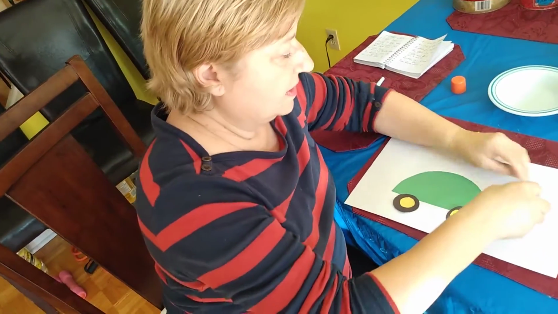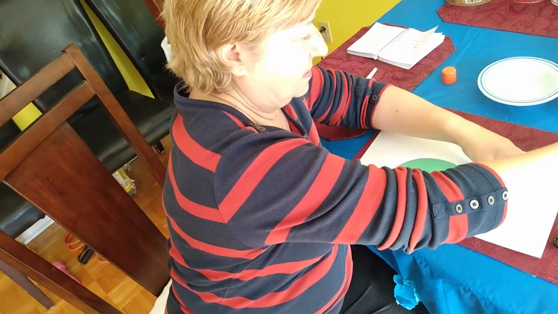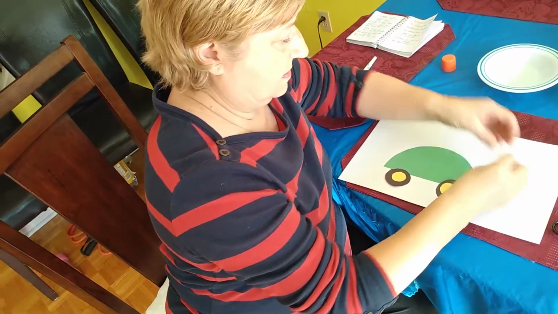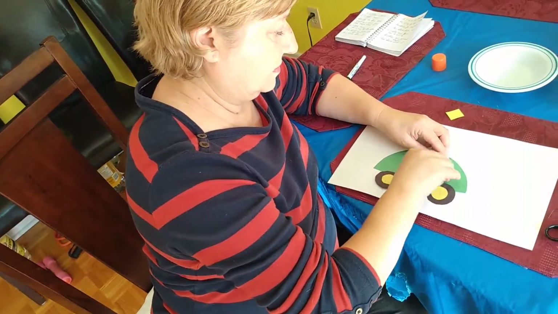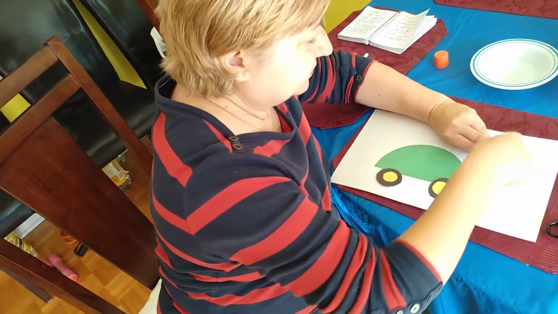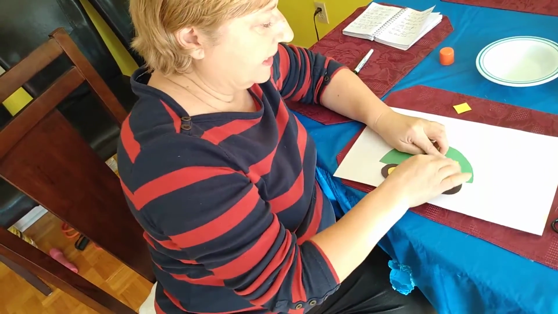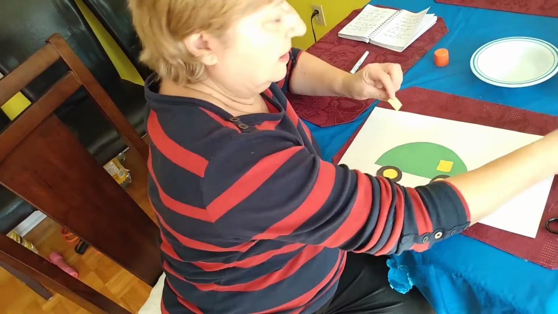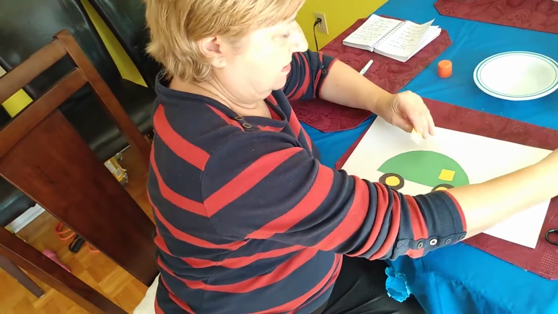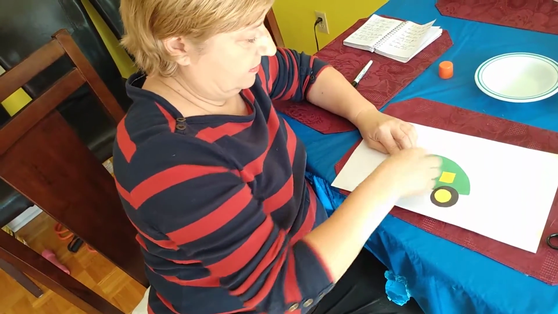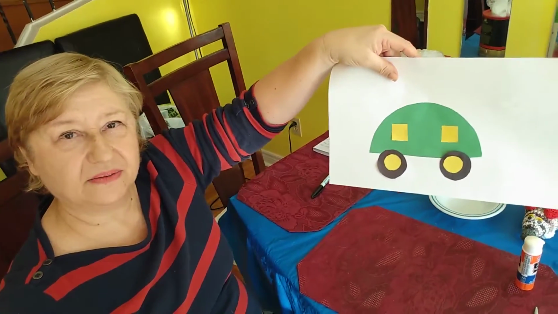I glue them to the car. Like this. You see? This will be a car.